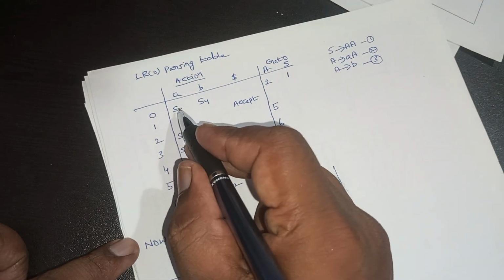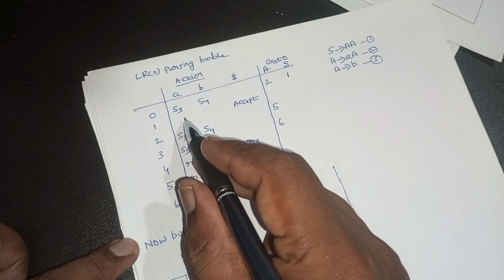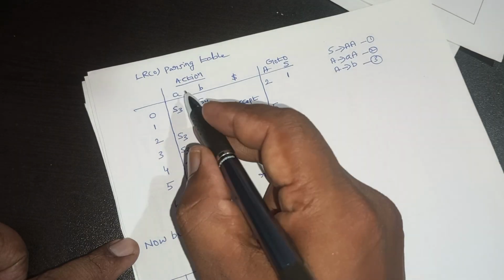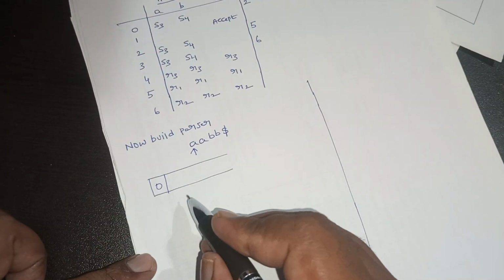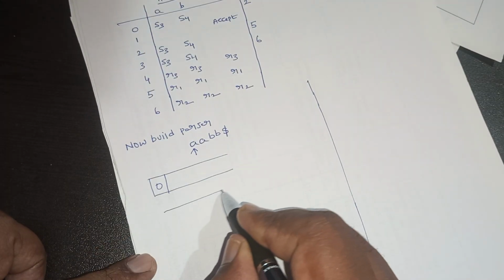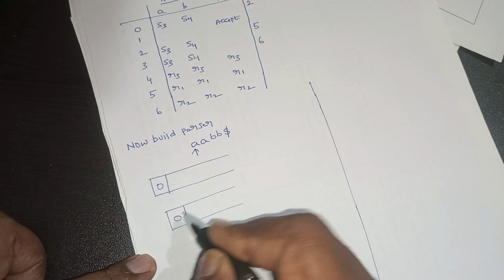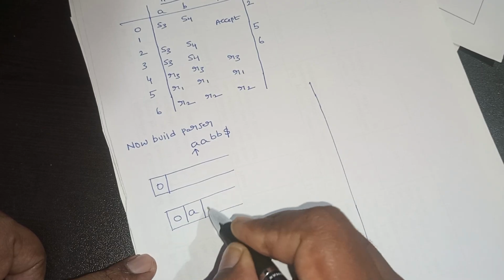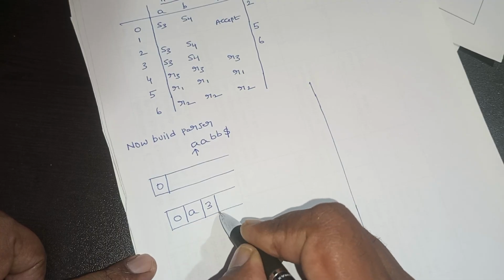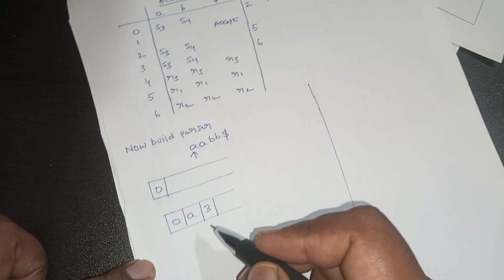What is I0 on A? S3. S3 means you have to push A3 into the stack. So 0 A3. What is the operation I have to perform? Shift operation.